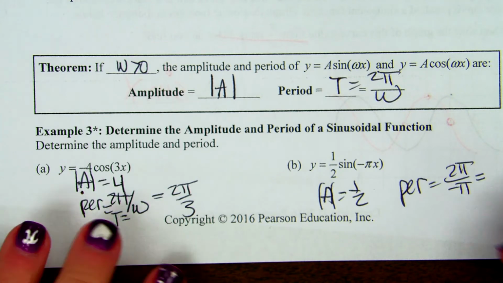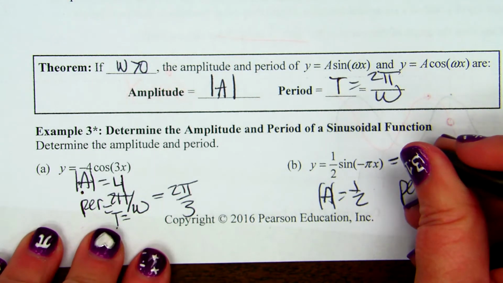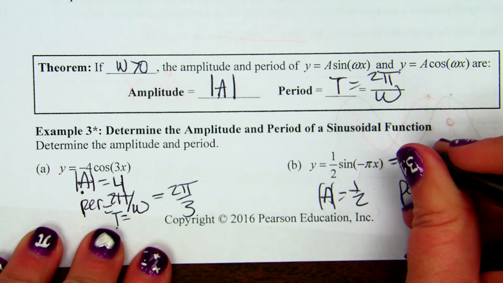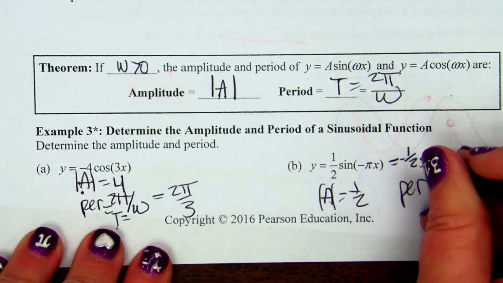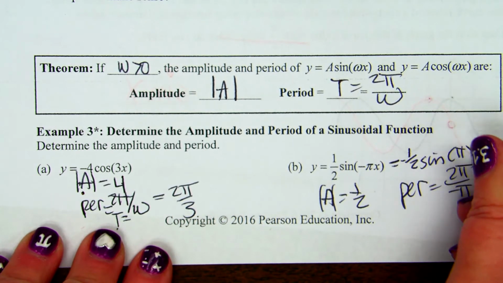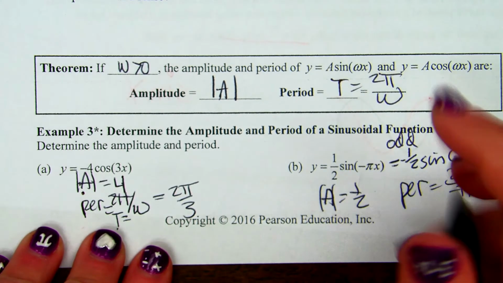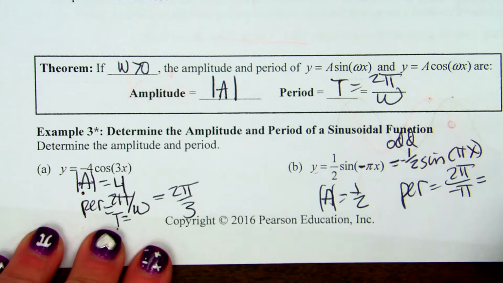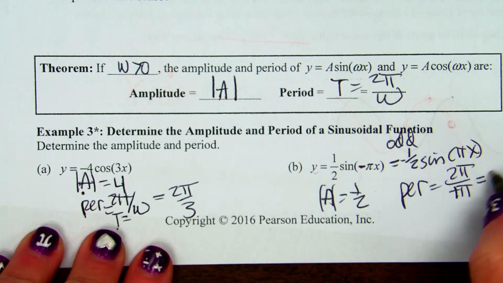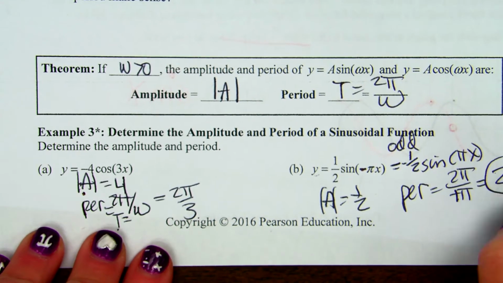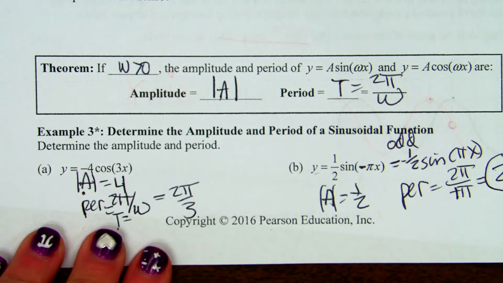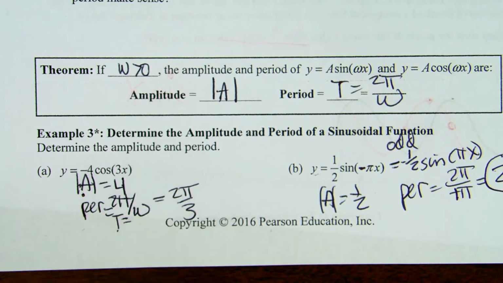So first we have to fix this equation. This is negative 1/2 sine of pi x, because it's odd. Because you can't have a negative period. So this negative moves out to the front because it's odd, and then the period will be 2. Sometimes the period doesn't have pi in it. It has just integers in it.